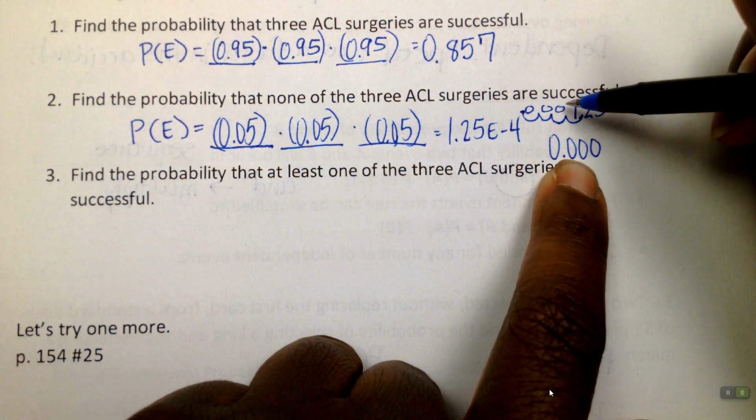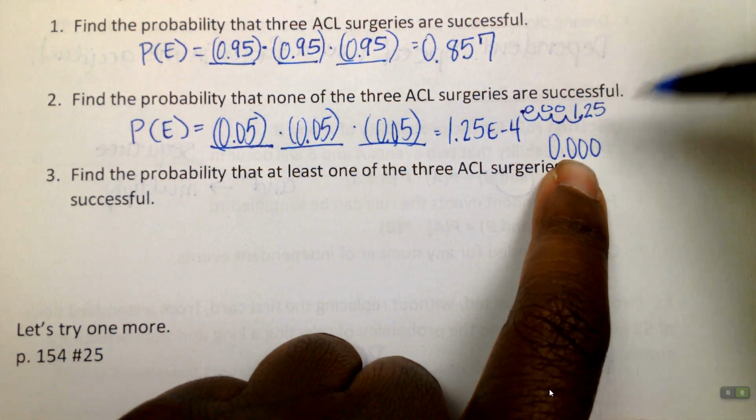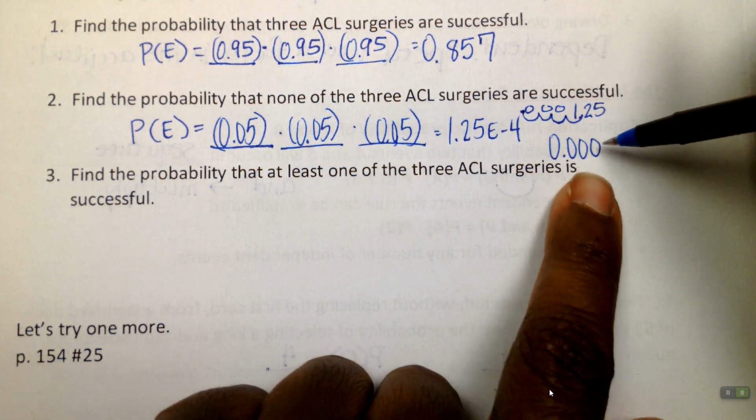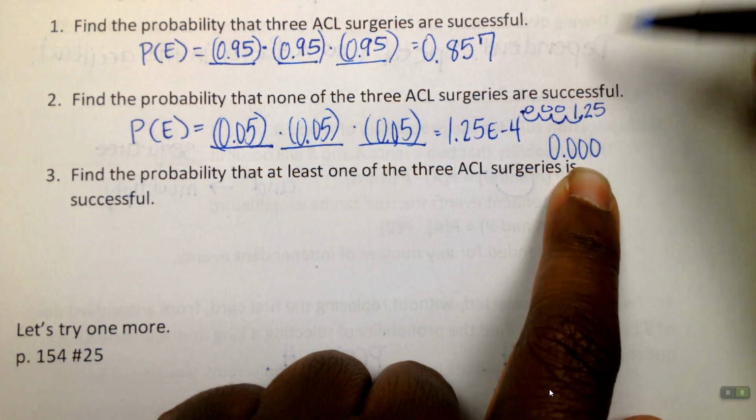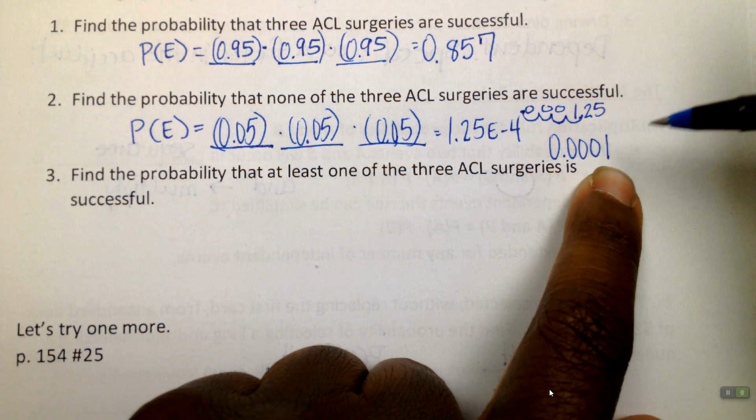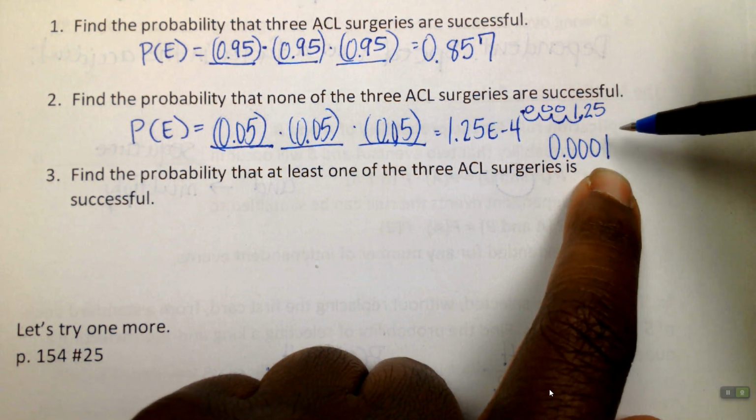So this is what it looks like. We normally round to 3 decimal places, but I don't want to leave it like this because this means no possibility. But we actually do have a possibility. So we want to round to the next or nearest non-zero number.